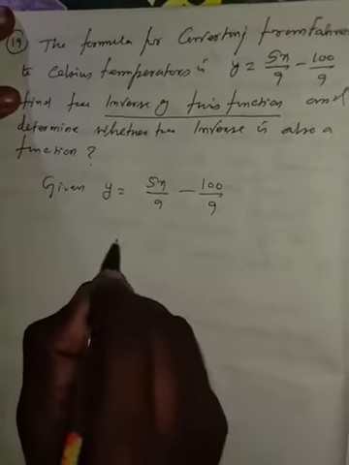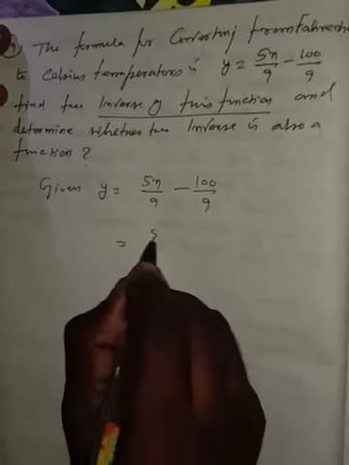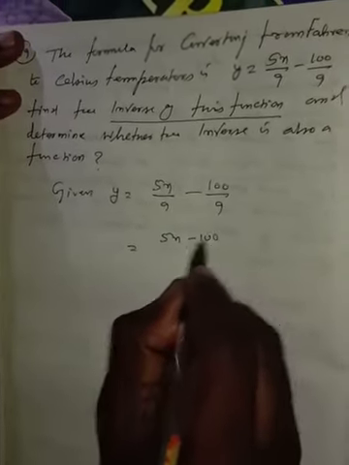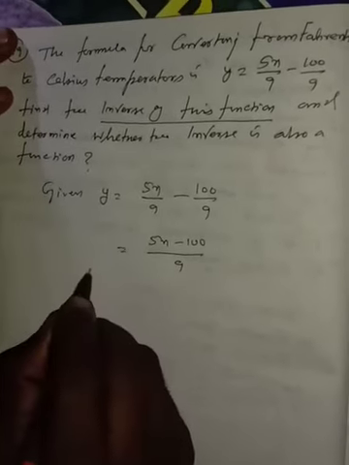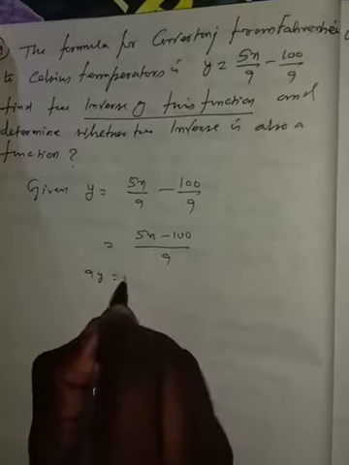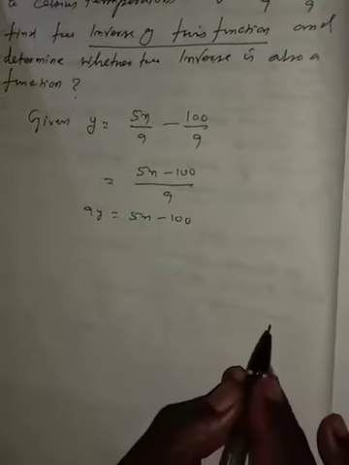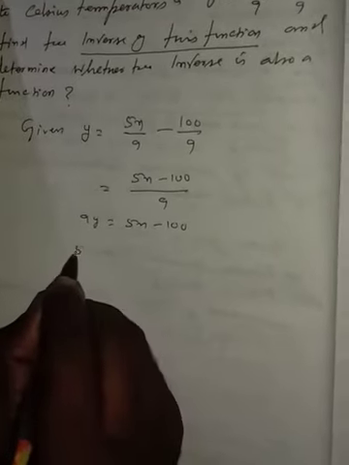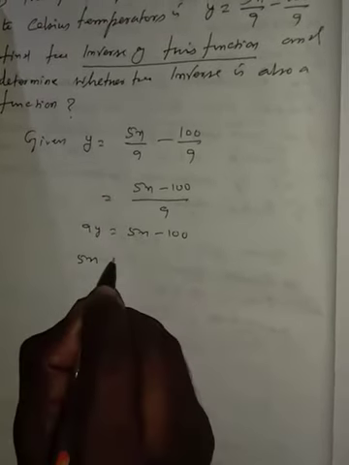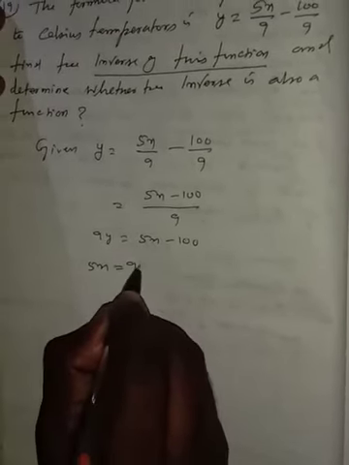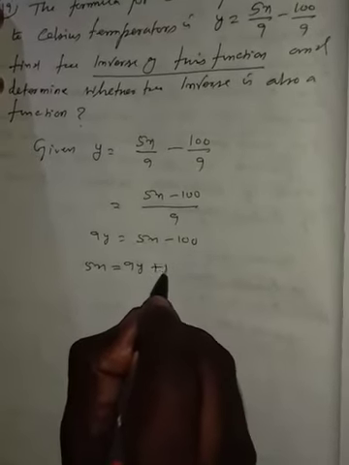Same denominator, therefore LCM is 9: 5x minus 100 divided by 9. Cross multiplying we have 9y is equal to 5x minus 100. Now we want to find x, therefore 5x is equal to 9y plus 100.